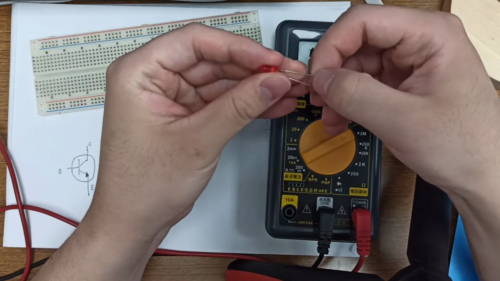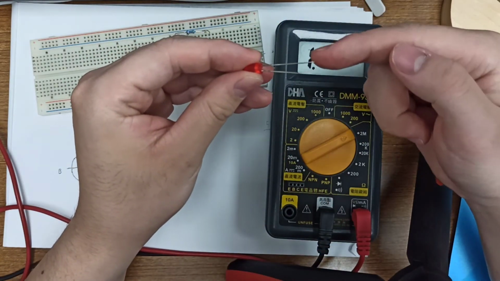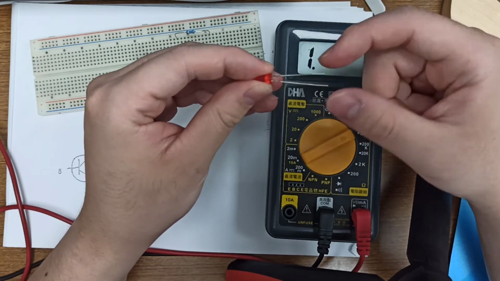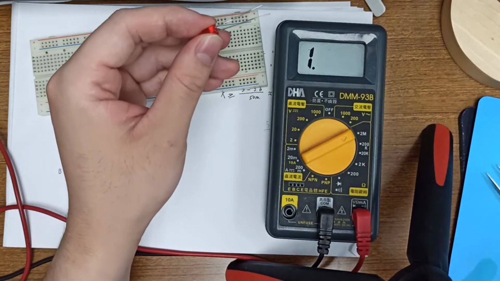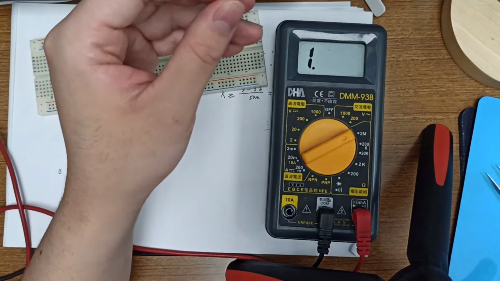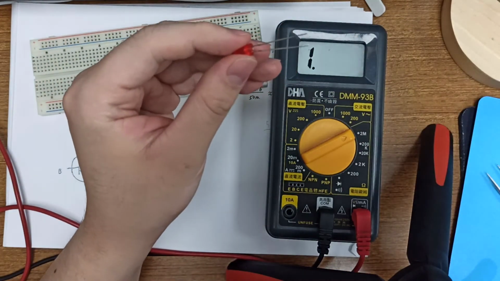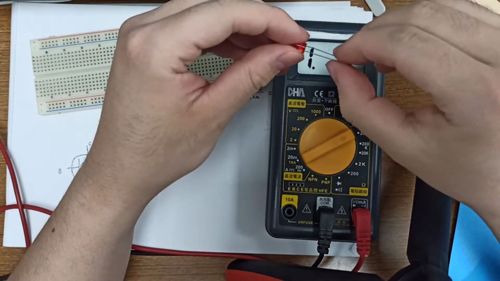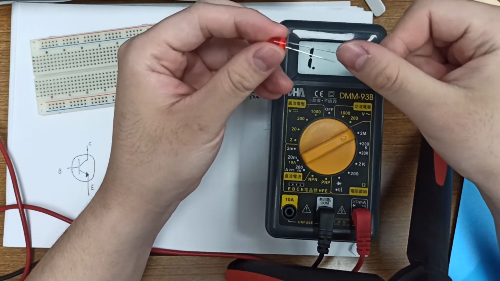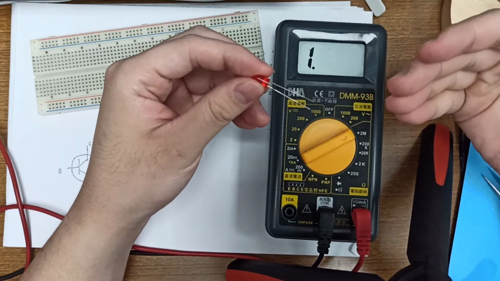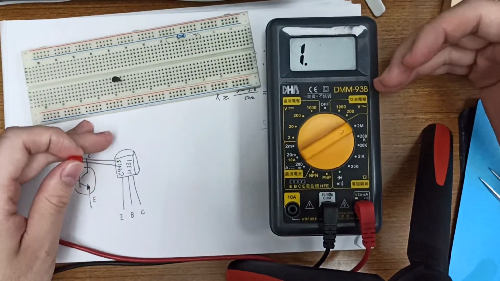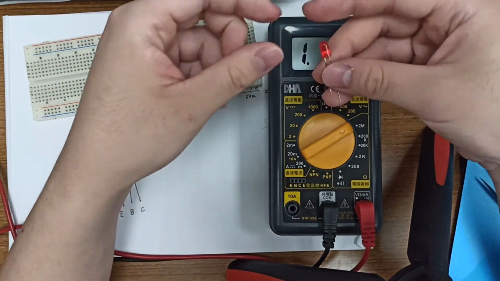If you get a new one, the positive is the longer pin and the negative is the shorter pin. But if you don't have a new one, if you cut off a line, be careful, you may not even know which one is the positive and negative, right? So how could we use the multimeter to check the positive and negative?